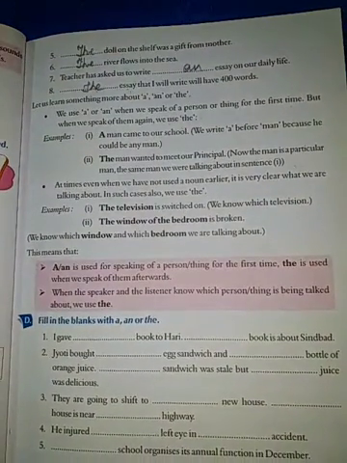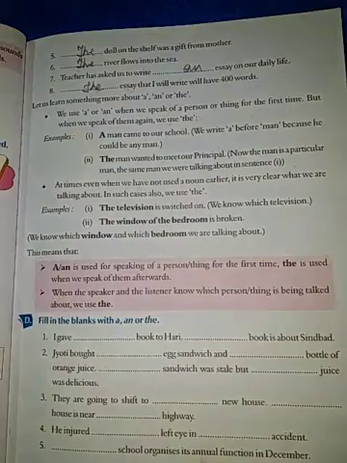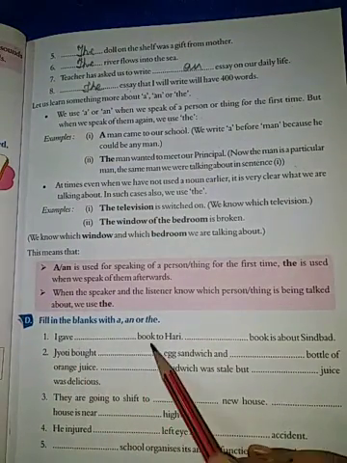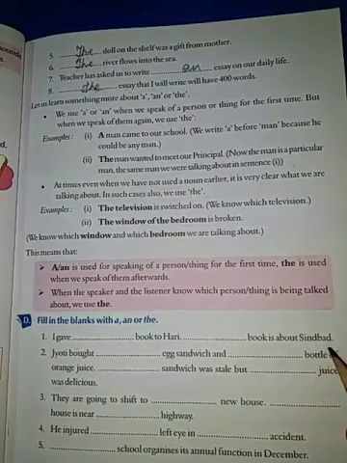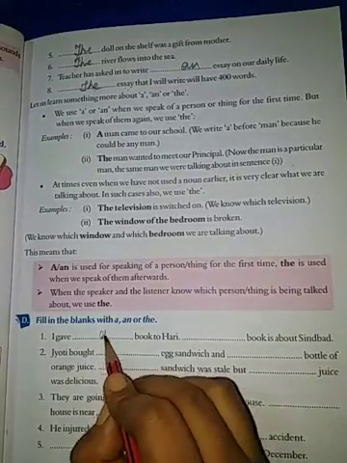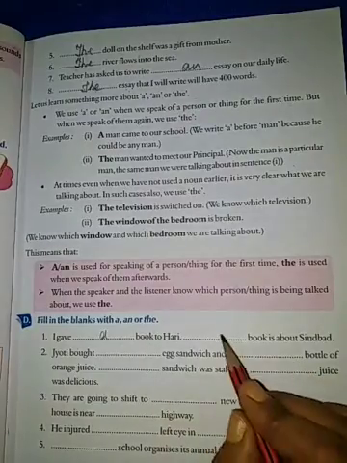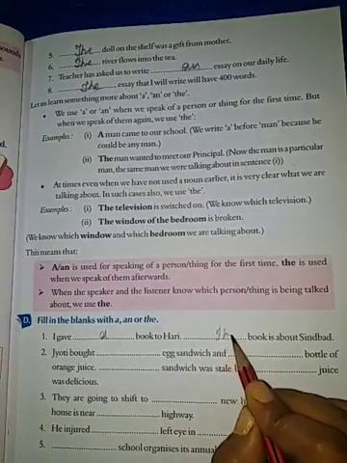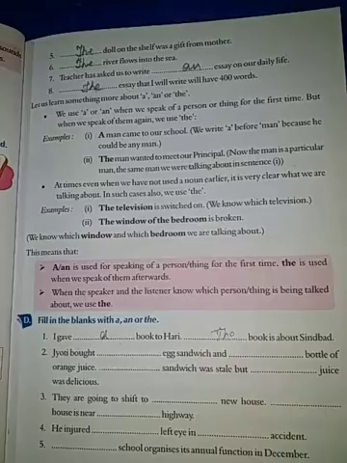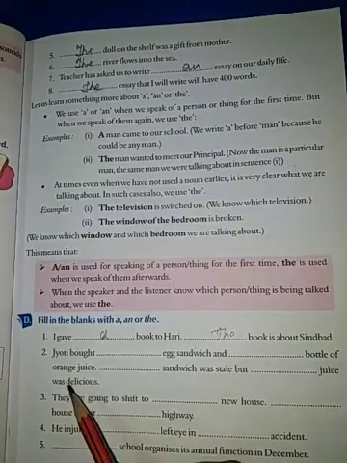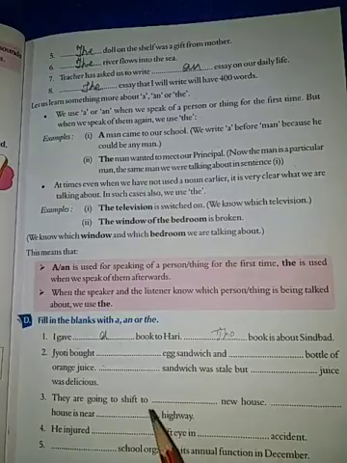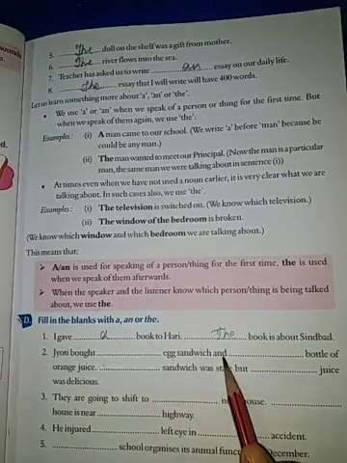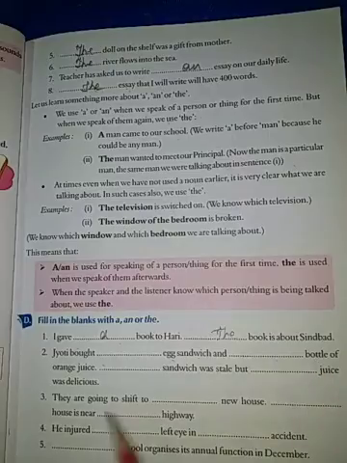Now here you can see, I gave dash book to Hari. Dash book is about Sindbad. I gave a book to Hari. The book is about Sindbad. Now, second is, Jyoti bought dash egg sandwich and dash bottle of orange juice.